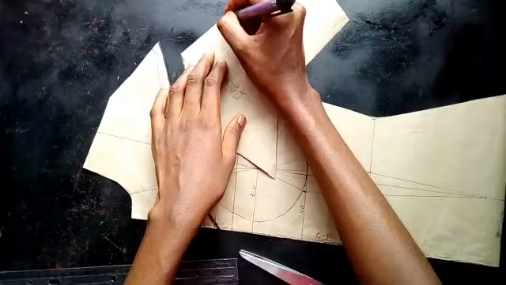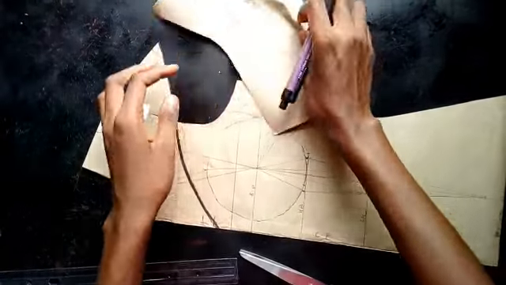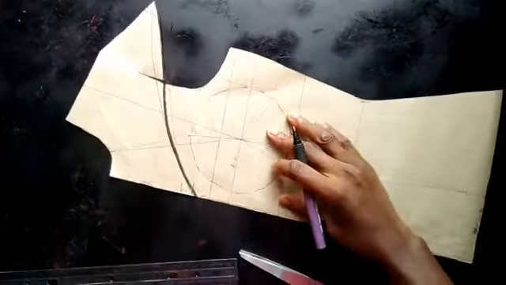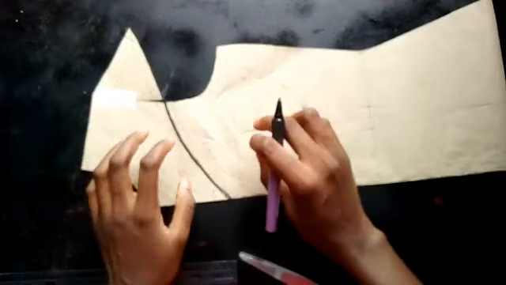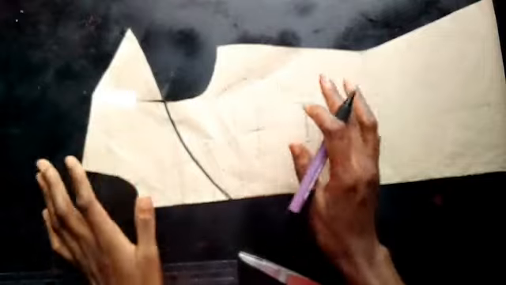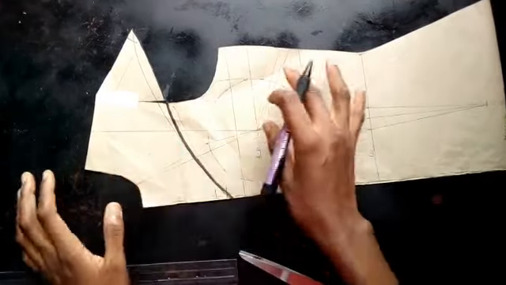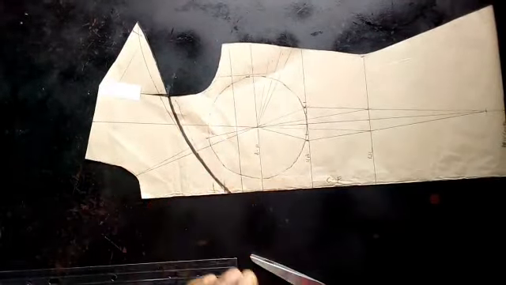So having done this, I'm going to set it aside. So now this is a basic drop shoulder. If you don't want an off shoulder, you can leave yours as this, okay? This is a basic drop shoulder. There are some shirts that have this kind of design. It's called the drop shoulder.